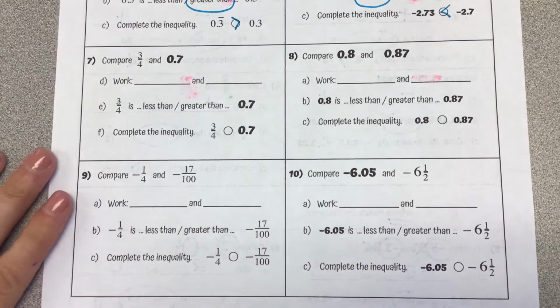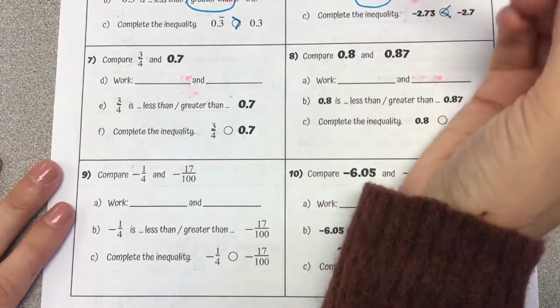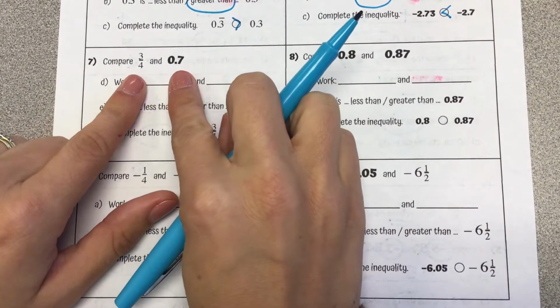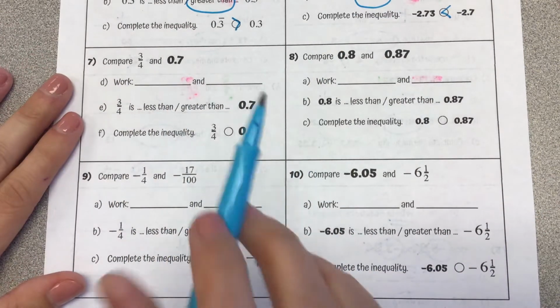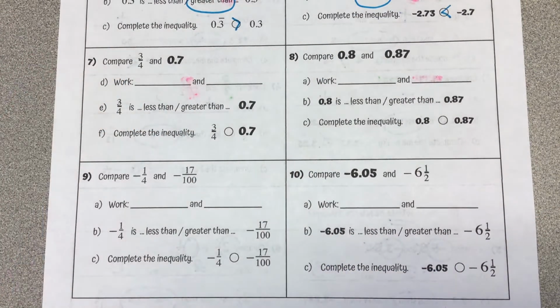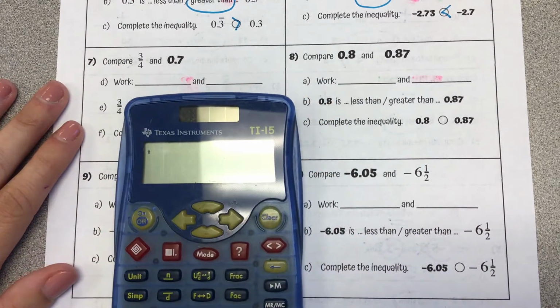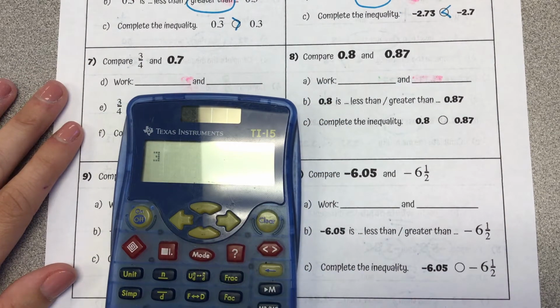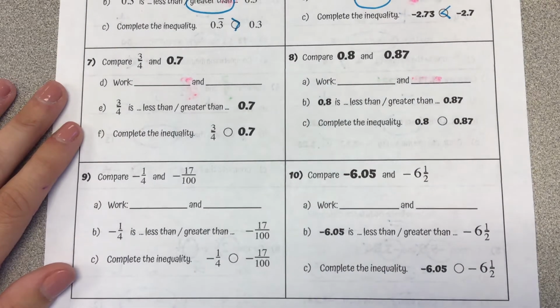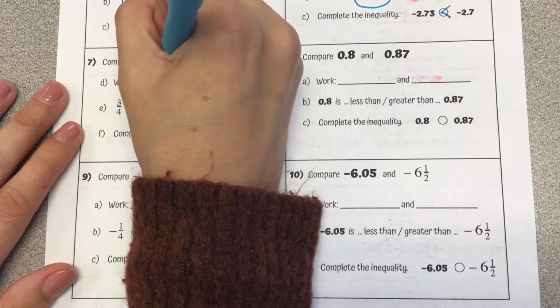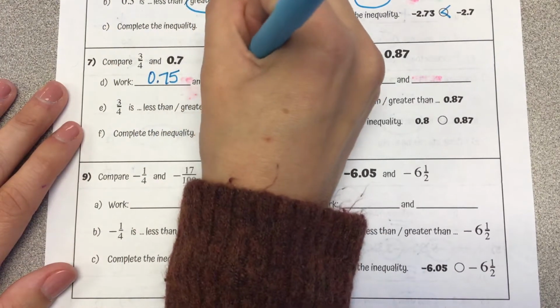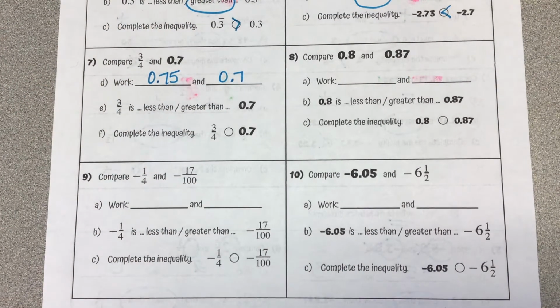Number 7, we've got a fraction and we've got a decimal. So what I want to do when we have this situation is I'm going to make them both into decimals. So 3/4, maybe you know it off the top of your head. Maybe you're going to use your chart that shows you, or you can plug it in. 3 divided by 4 gives me 0.75 as my decimal. So we've got 0.75 compared to 0.7.